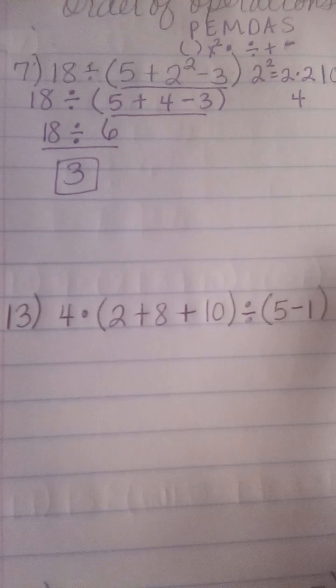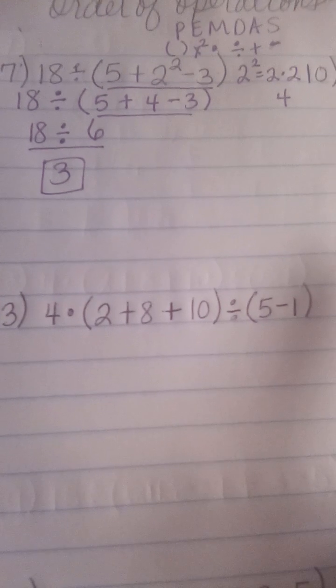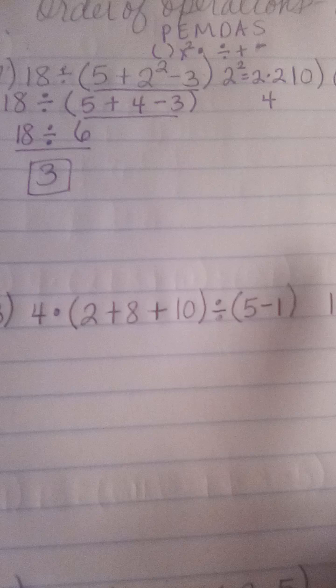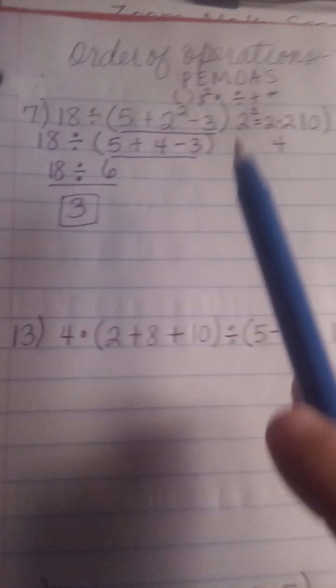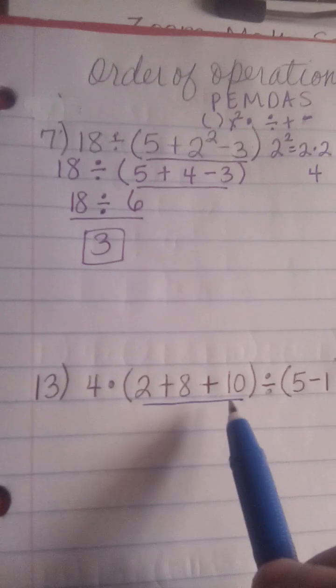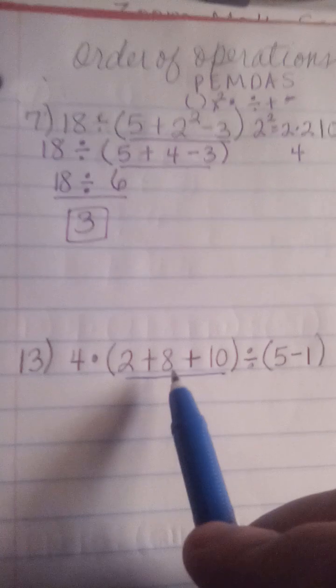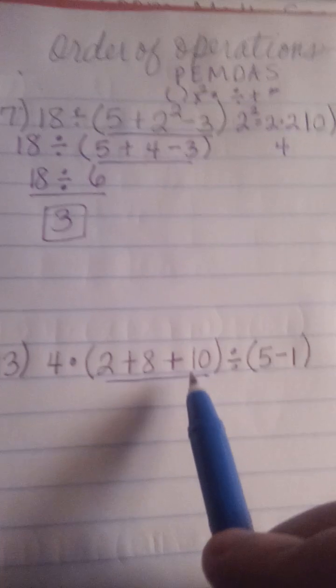4 times, inside the parentheses, 2 plus 8 plus 10, close parentheses, divided by 5 minus 1. All right, we need to get rid of the parentheses, so we're going to do this first. What's 2 plus 8 plus 10? 2 plus 8 is 10, plus 10 is 20. Now get rid of that. 4 times, okay?